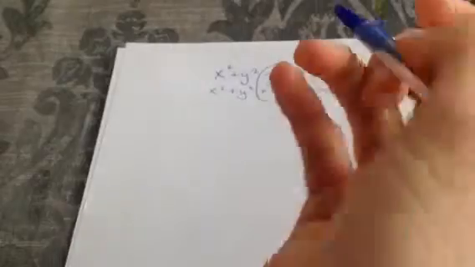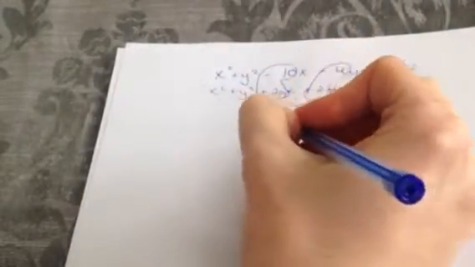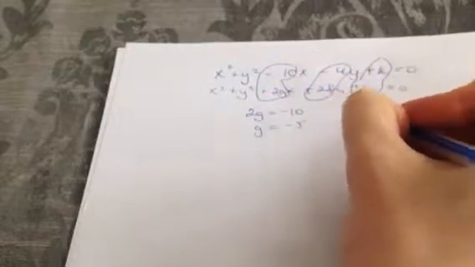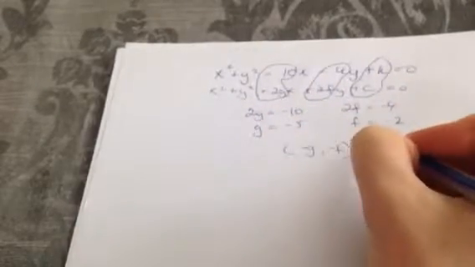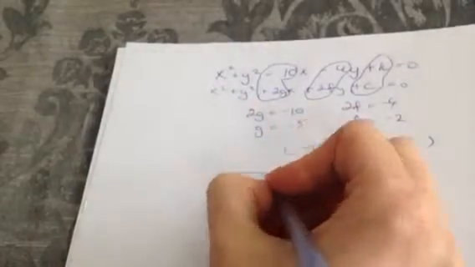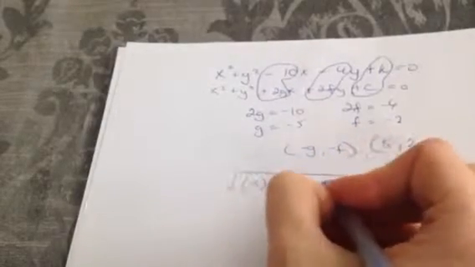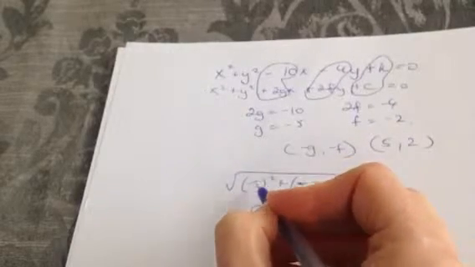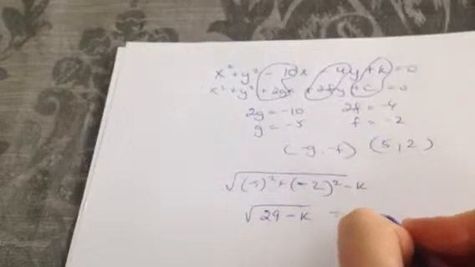Which means if 2g is minus 10, then g is minus 5. And if 2f is minus 4, then f is minus 2. And my centre is minus g, minus f, which makes it 5, 2. And then the radius length is just the square root of g squared plus f squared minus c. So that's the square root of 25 plus 4, that's 29 minus k. And that's the radius.